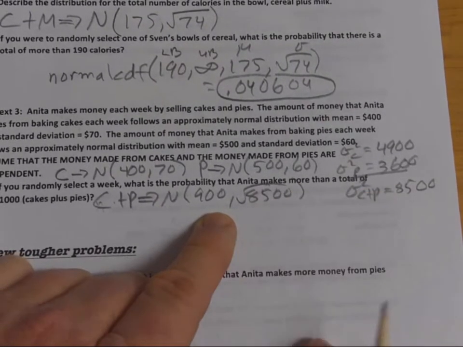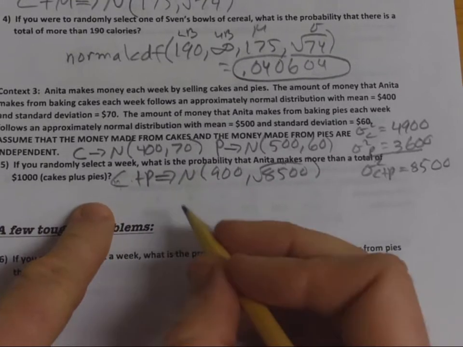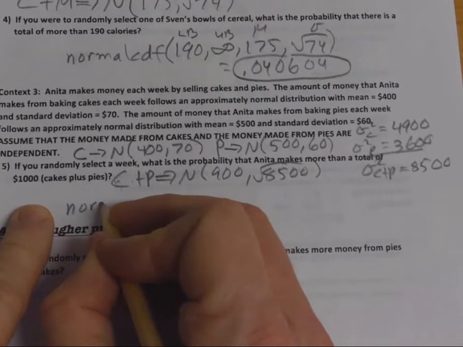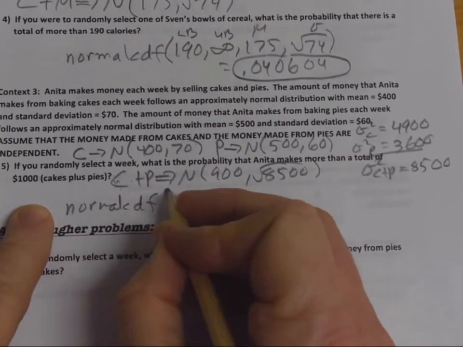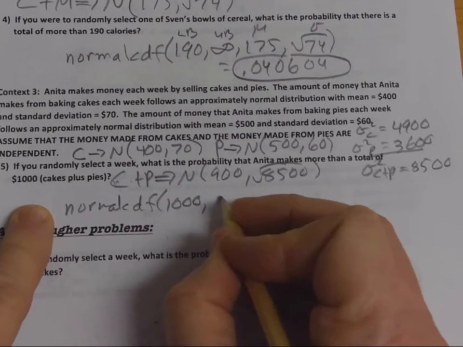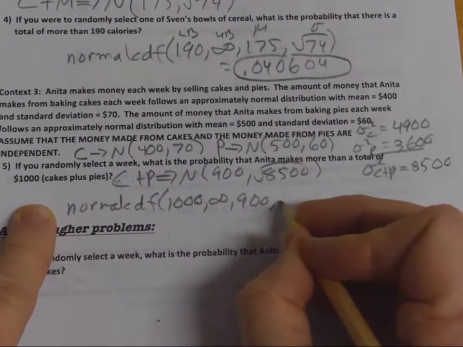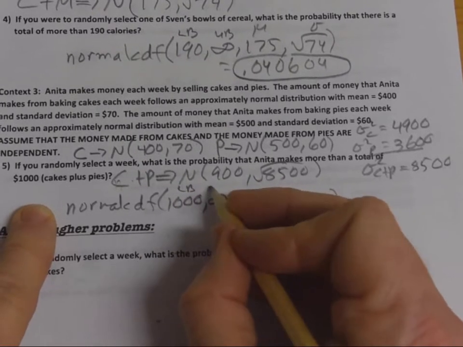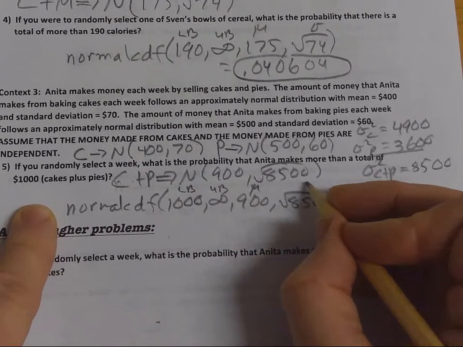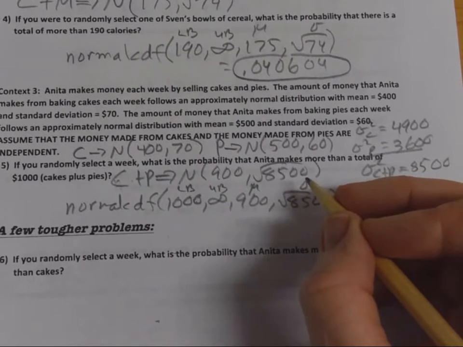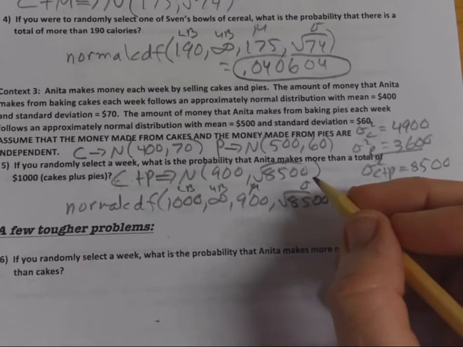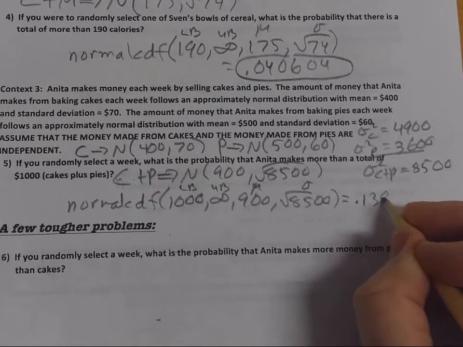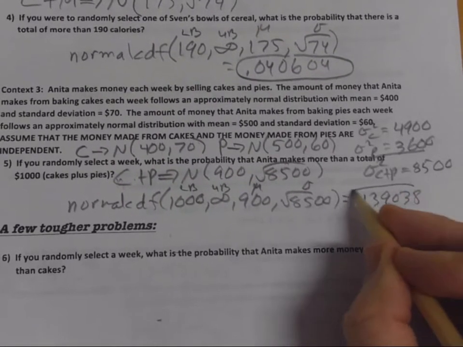That is the main part of this section. Now we can do a total of more than 1,000. So we would say normal CDF from 1,000 to infinity, mean of 900, standard deviation of the square root of 8,500. That is our lower bound, that is our upper bound, that is our mu, that is our sigma. And that, in fact, is going to equal 0.139038.